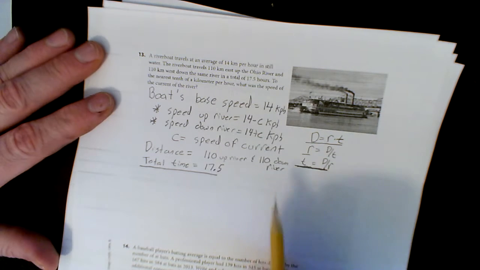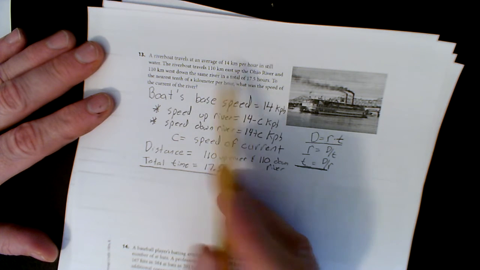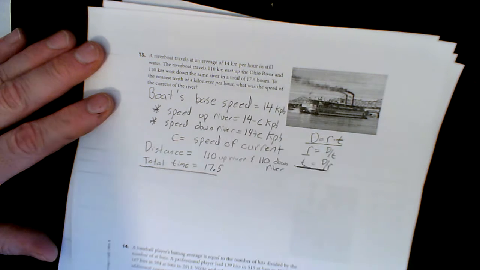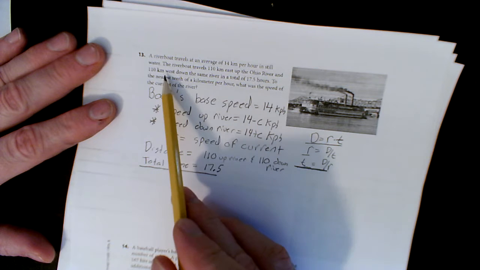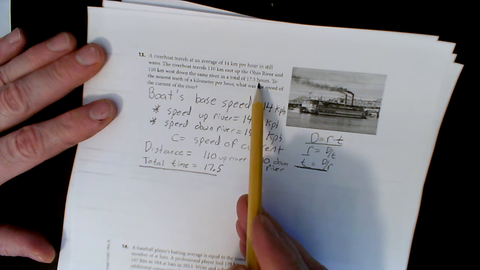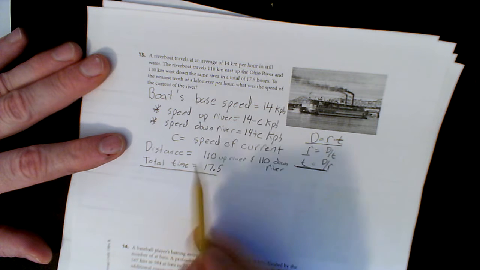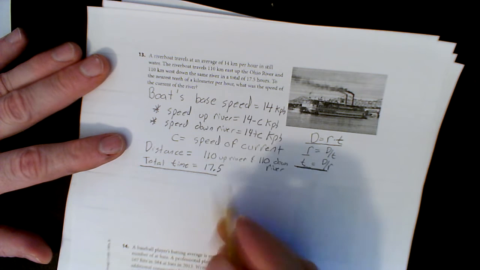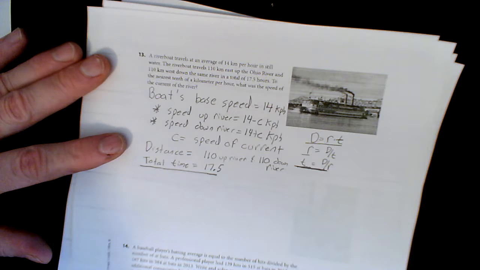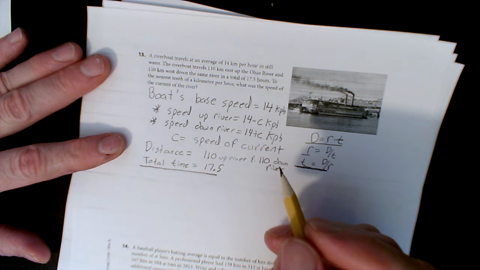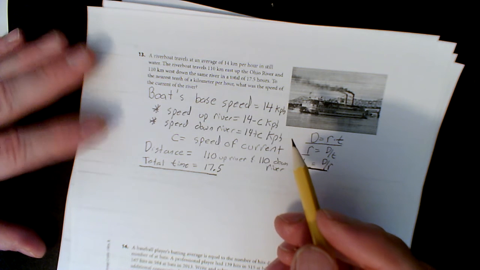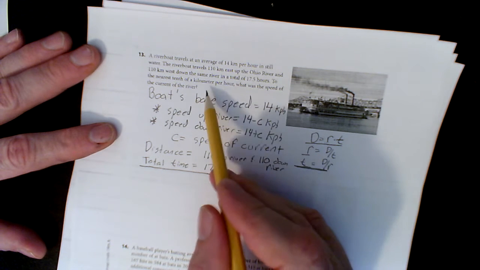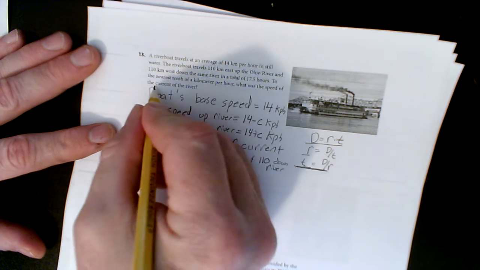It says, a riverboat is traveling at an average of 14 kilometers per hour in still water. So I wrote that, how fast it travels. The riverboat goes 110 kilometers up the Ohio River and 110 kilometers down the Ohio River in 17.5 hours. So this gave us a lot. It gave us total miles, 110 and 110. It gave us total time, which we're going to end up using right here. It also gives us the concept that you're traveling up a river and down a river, and it sets it up for this final question. To the nearest tenth of a kilometer per hour, what was the speed of the current?